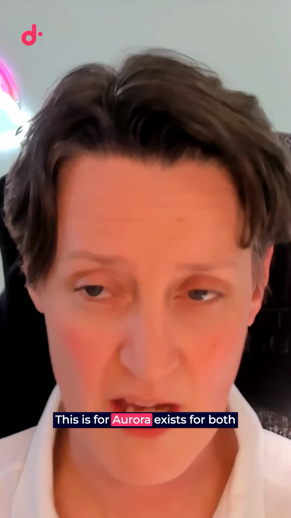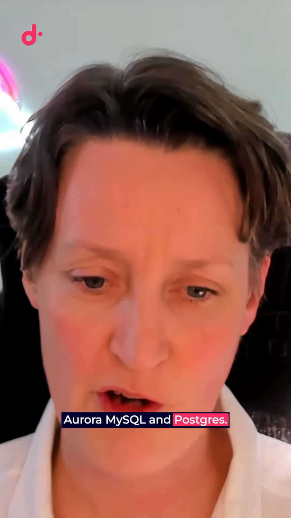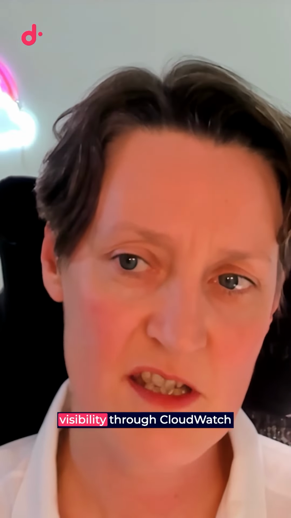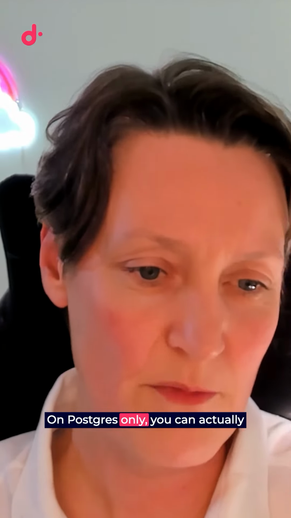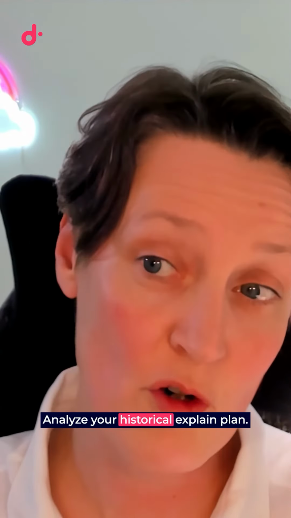This exists for both Aurora MySQL and Postgres. And this gives you even more visibility through CloudWatch into those database metrics. On Postgres only, you can actually analyze your historical explain plans.